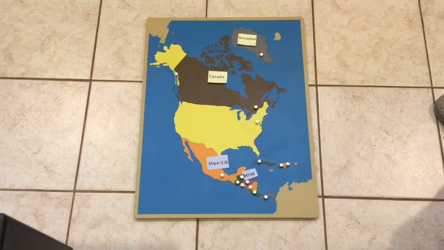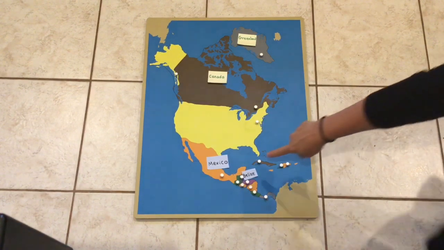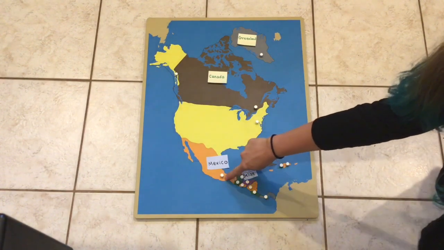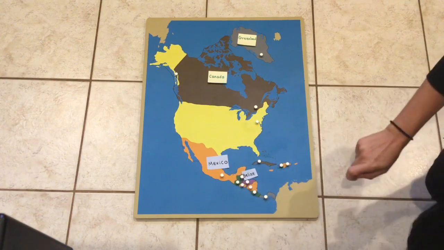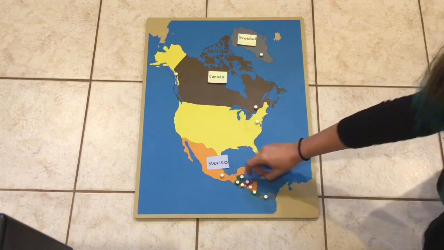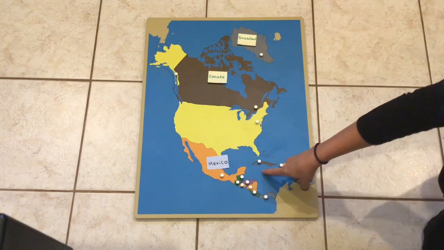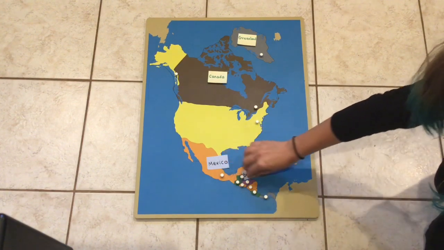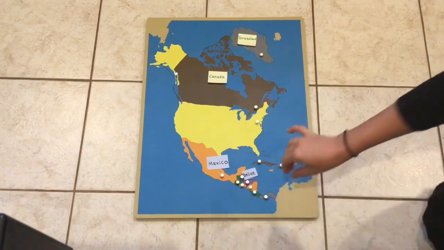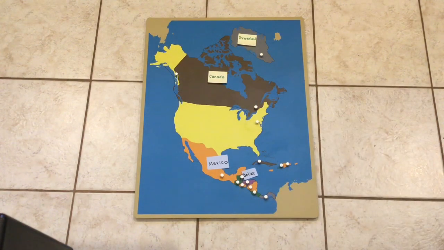Belize shares a border with Mexico and Guatemala. It also, as you can see, is right on the coast of the Caribbean Sea. This is an area that's known for beautiful water and beautiful beaches.